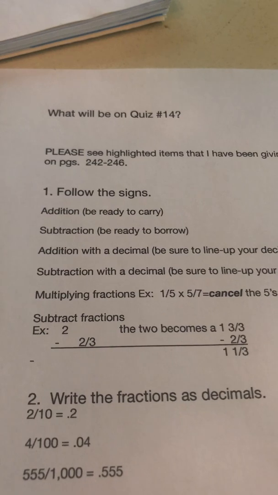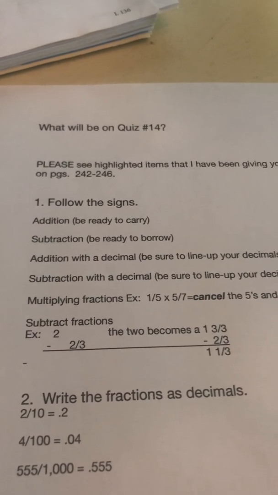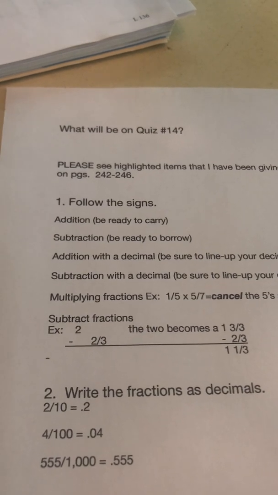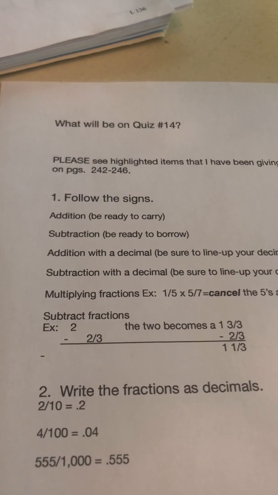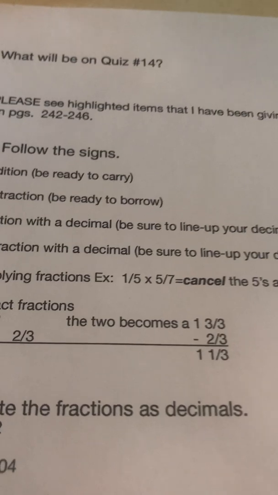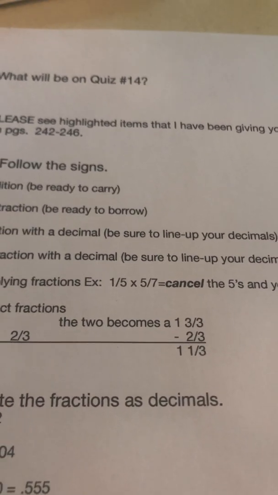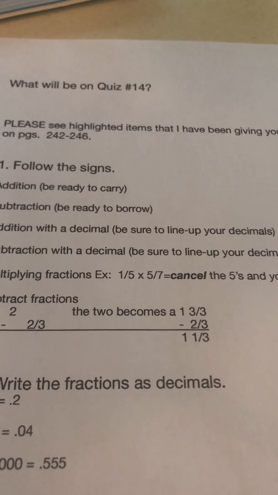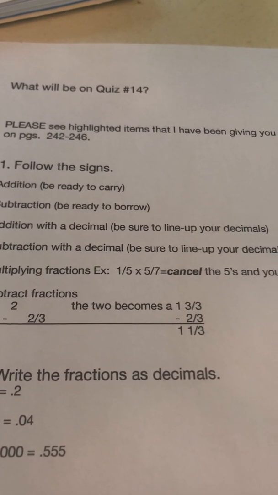2 minus 2/3. You don't have anything over on the fraction side to subtract the 2/3 from. So you're going to borrow 1 from the 2 and make it a 1. So the 2 becomes a 1. And then remember, class, how do you know when you borrow 1 from the whole number what your fraction should be?